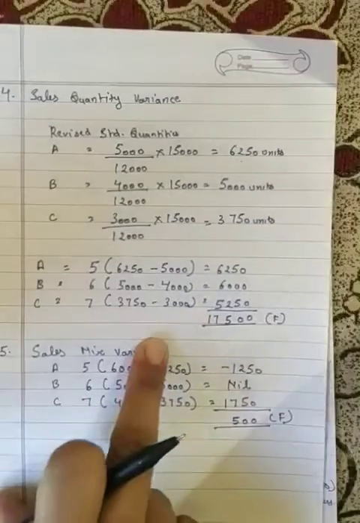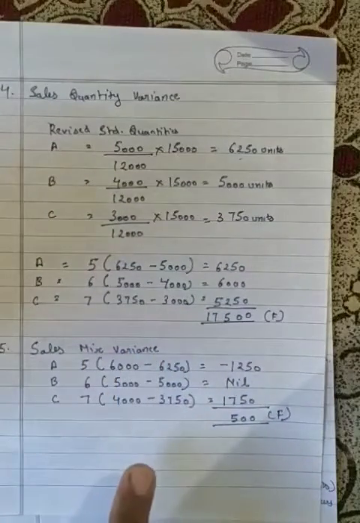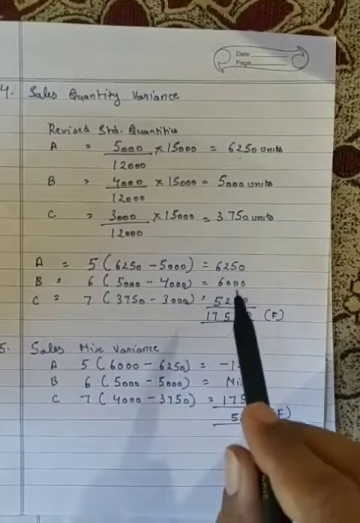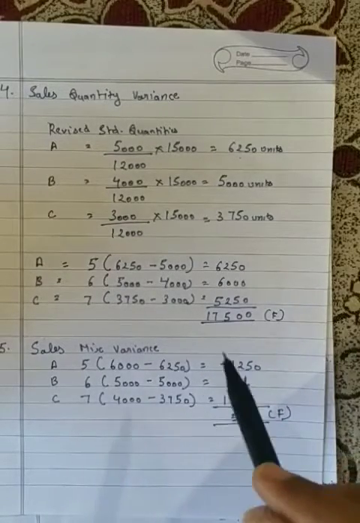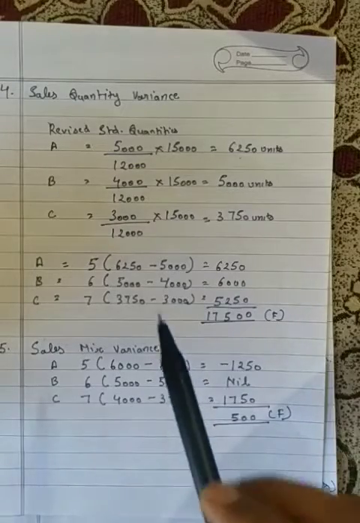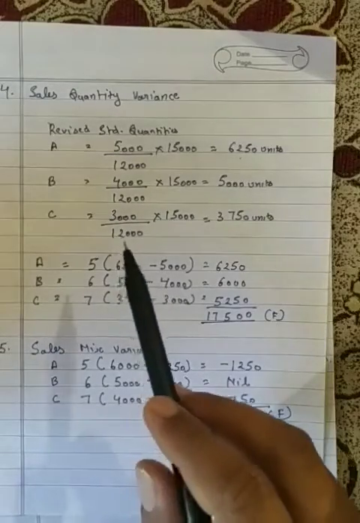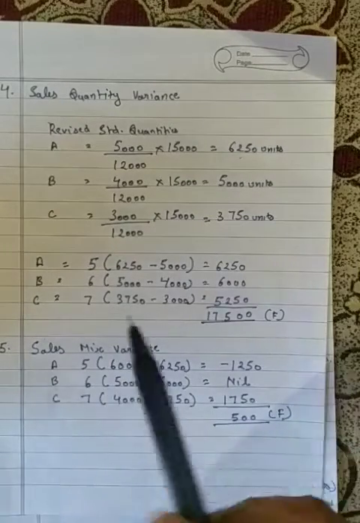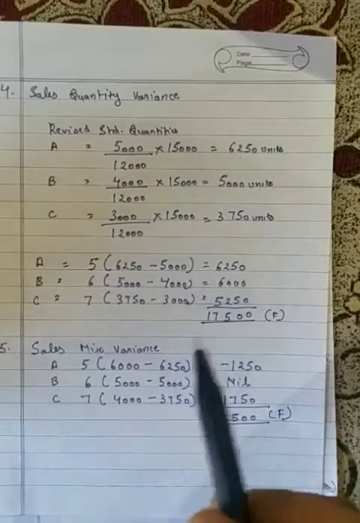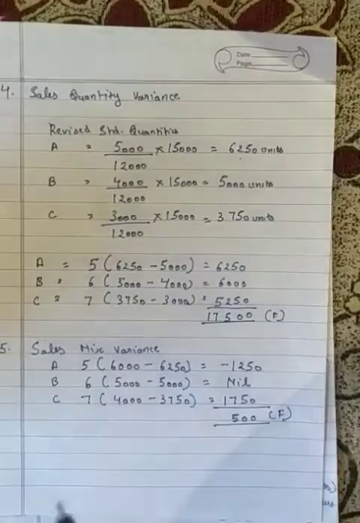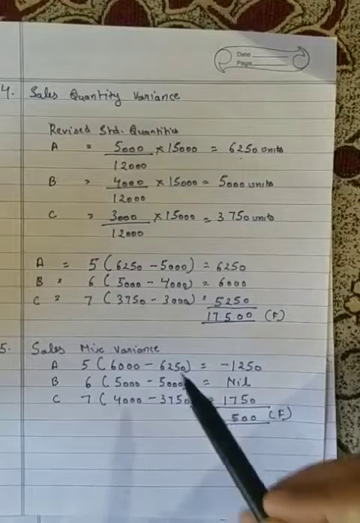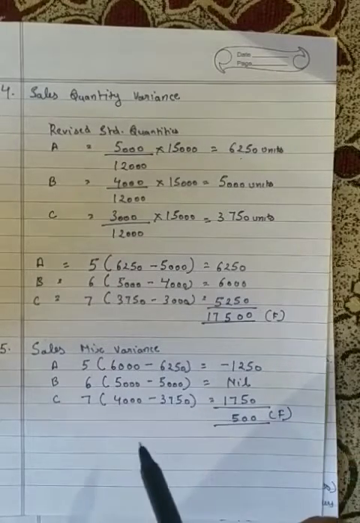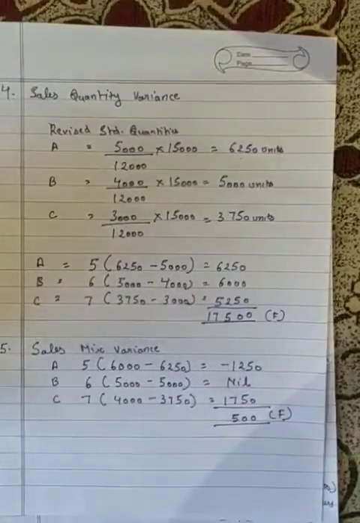So the answer of sales quantity variance is 17,500 and the answer of sales mix variance is 500, and when you total these two, you will get 18,000. The total of sales quantity variance and sales mix variance will equal the answer of sales volume variance. We have already calculated the sales volume variance, and the answer was 18,000, and the total of these two is also 18,000. So in this way you can also check these answers.